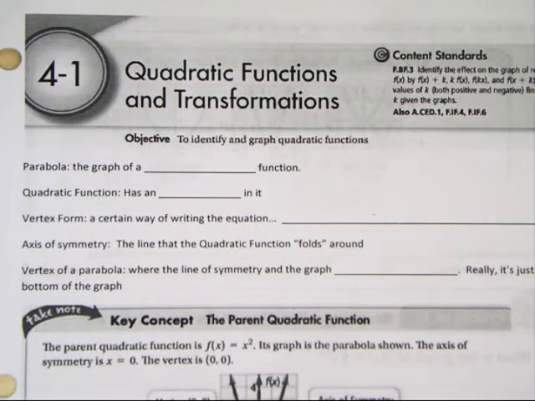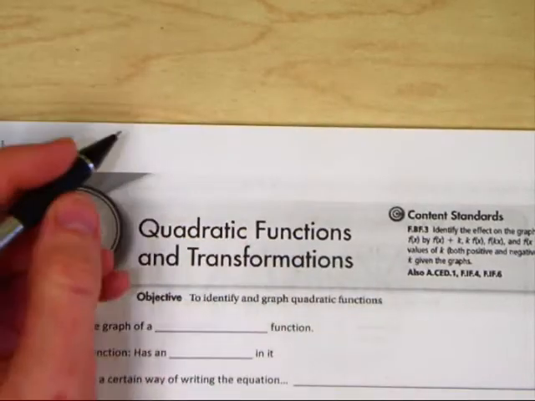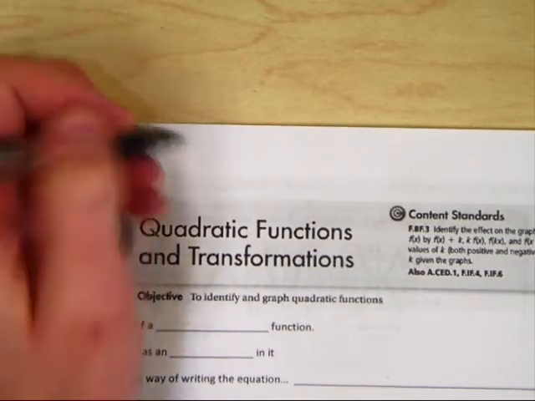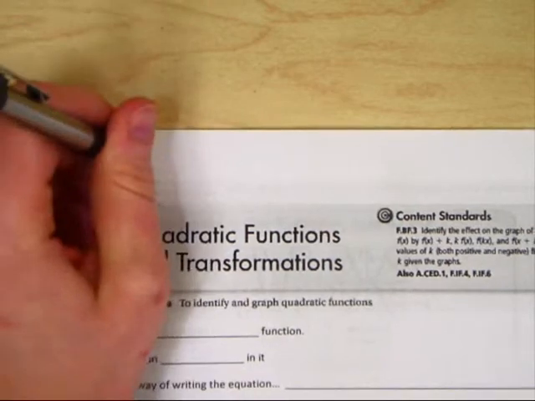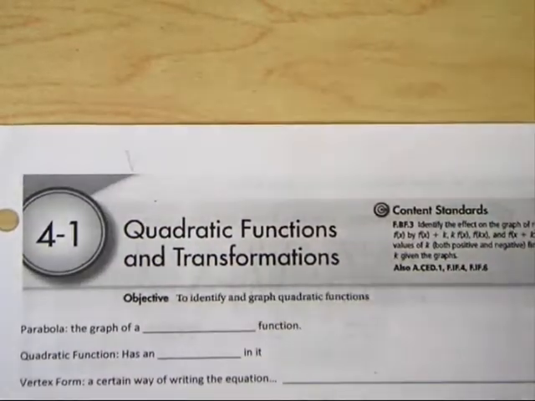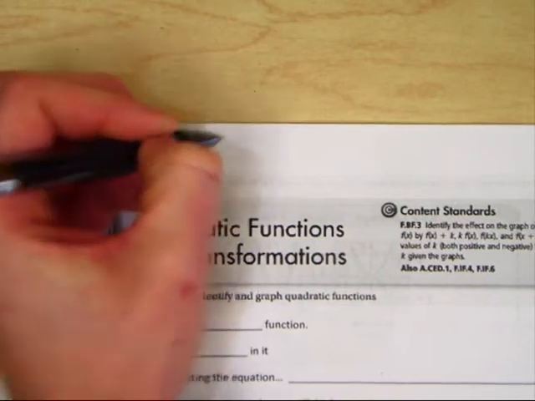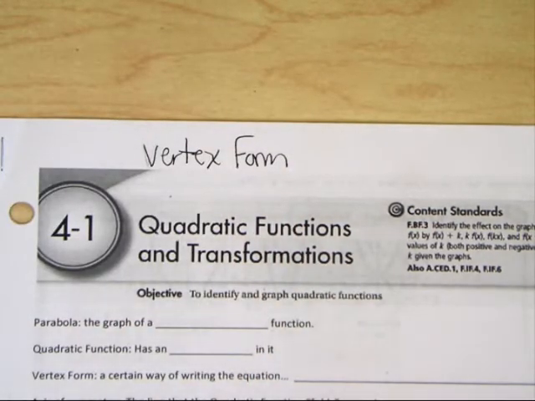In Chapter 4, the entire chapter is going to be focused on quadratic functions. And today we're going to talk about quadratic functions, and everything you see today is going to be in what we call vertex form. So today is going to be easy. It will get more difficult as we continue on.